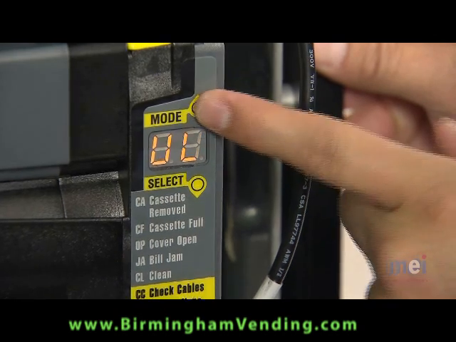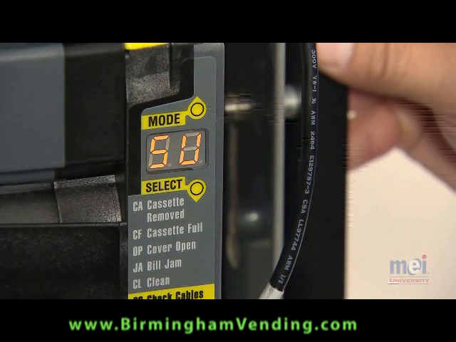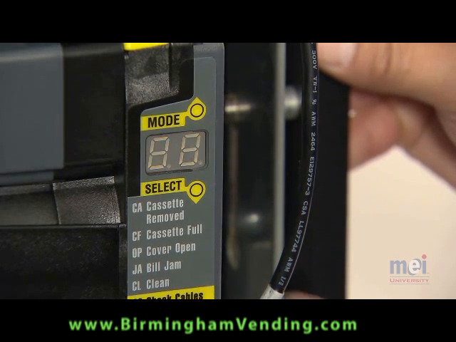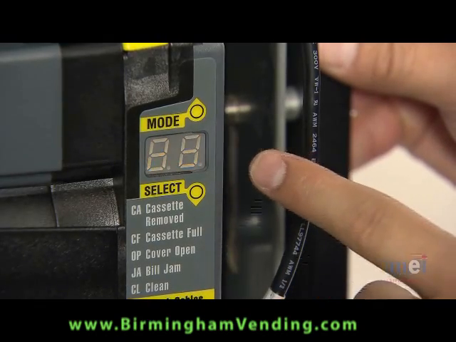If you press and release the Mode button, you will scroll through the same menu as before. However, after the CP, you will now see an SU. This is the Setup section and is only accessible in this menu.